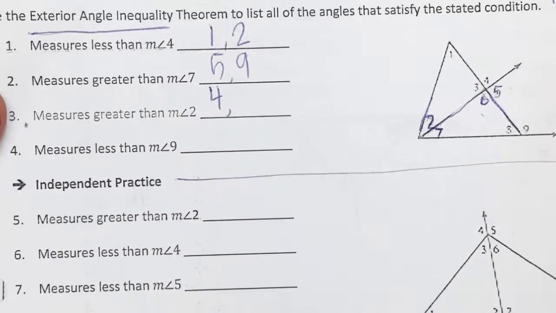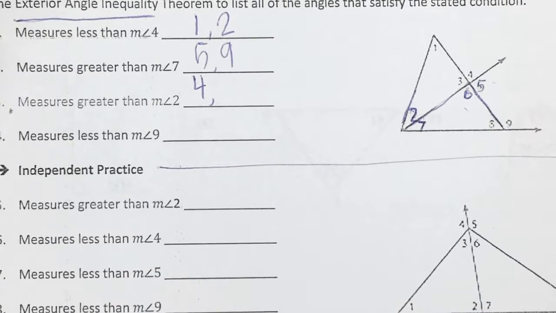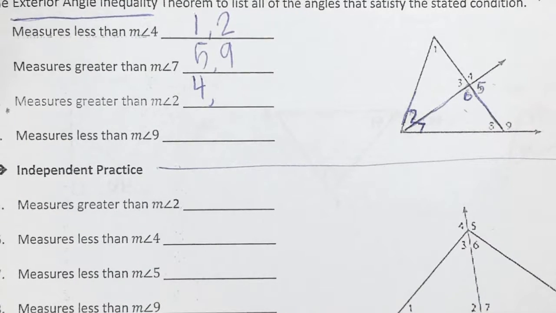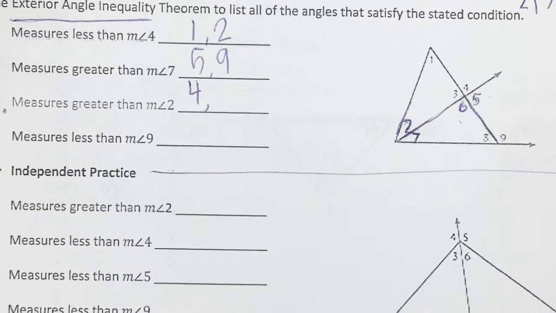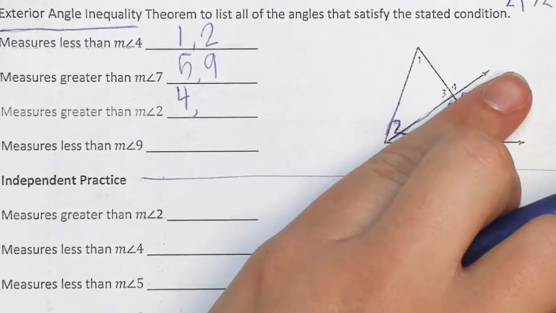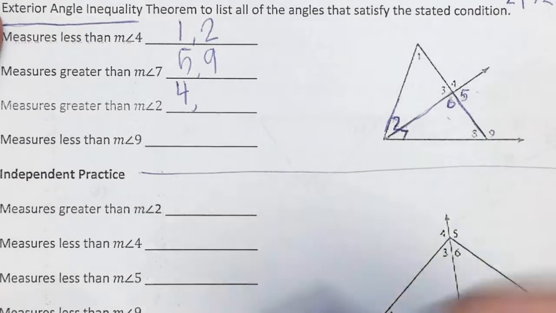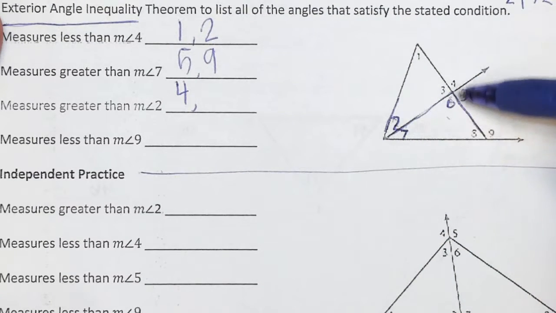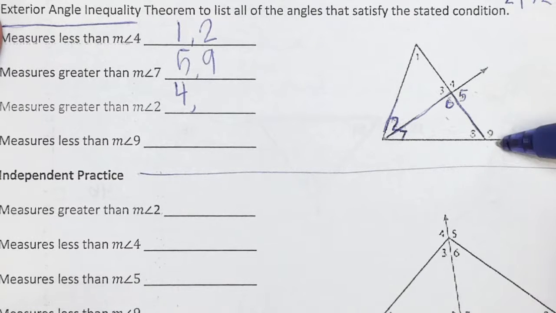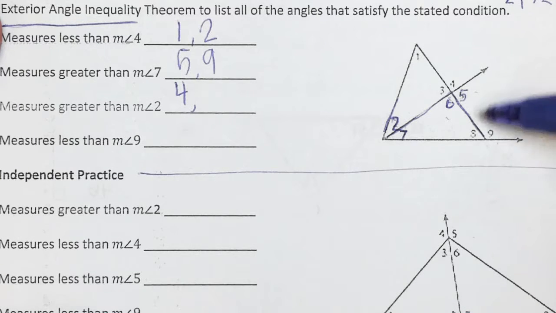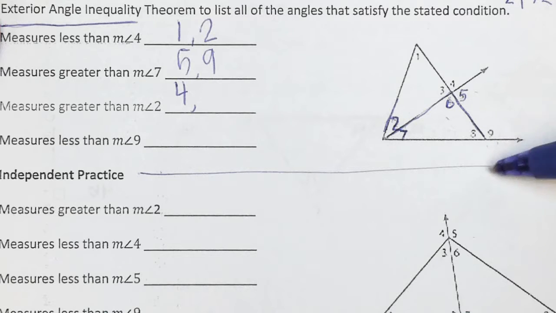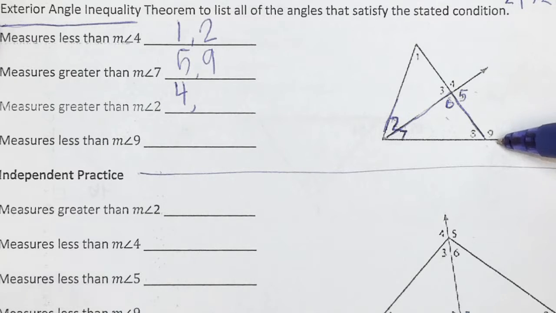Yes? Could you say that 9 is greater than 2? Because instead of the 2 separate triangles, you look at the entire triangle. That's what I was getting to. So yes, if you look at 4, 1 and 2 make 4. But look at the big picture. Ignore this ray. What makes 9? 1 and 2 and 7. So what else is greater than 2 for sure is 9.